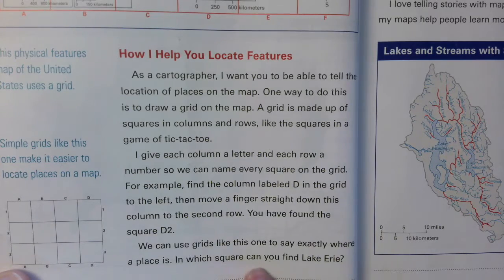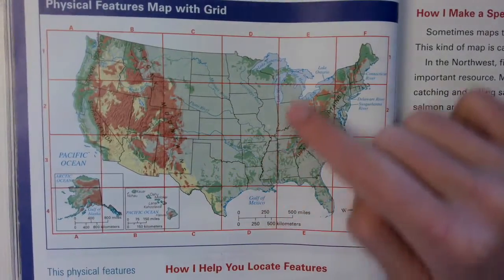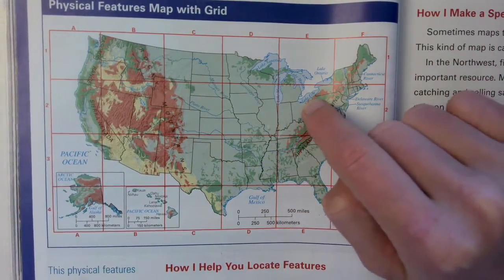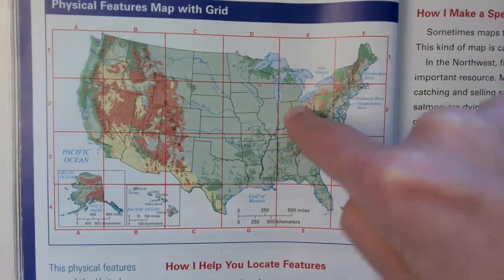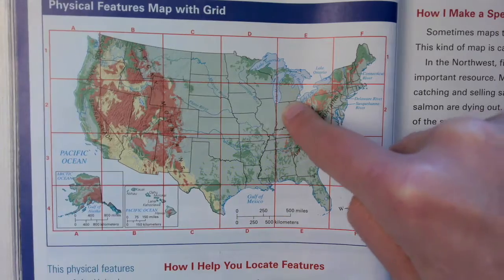In which square can you find Lake Erie? Let's look here, Lake Erie. These look like some lakes, Lake Erie right here. Okay, so it's in this square. So E2, all right, it's in the square E2.